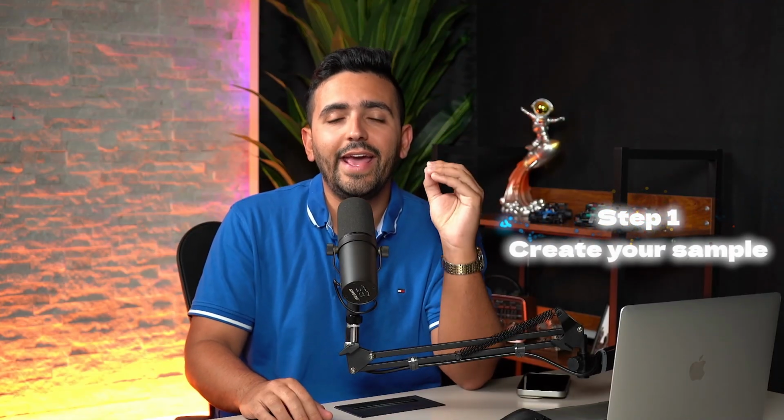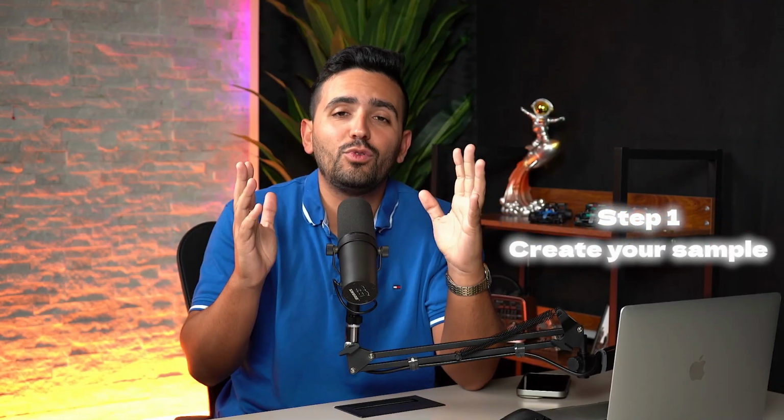So the first step is creating your own AI avatar sample. Let me explain to you how an AI avatar works. Basically what an AI avatar does is mimic, replicate, duplicate your face and voice and use it to generate any content that you would like to create. So in order for your AI avatar to look good, we need to make sure that the sample we are putting inside is the best sample we can have. So we have to make sure that we are giving it the best sample.